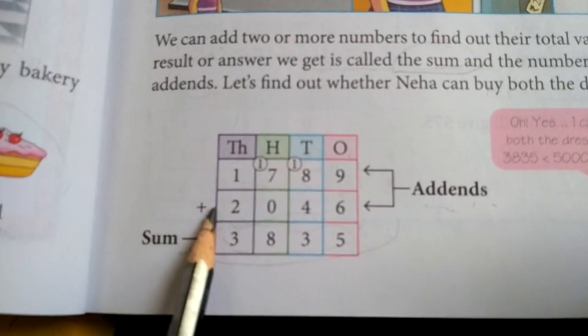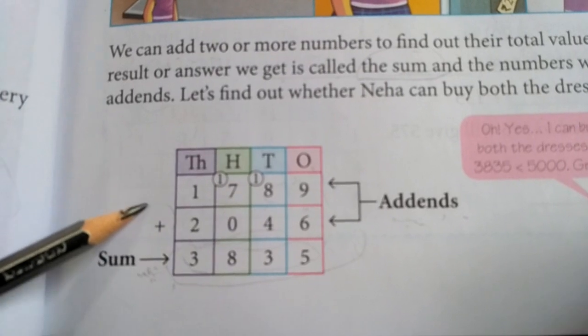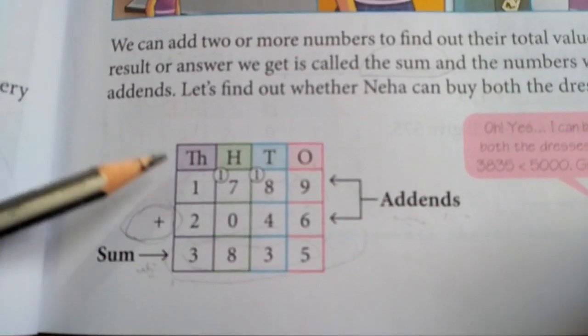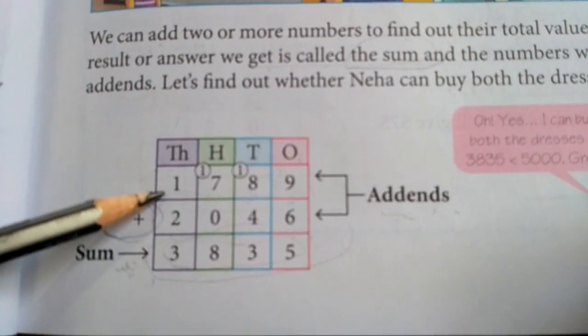Here you can see 1789 is smaller than 2046. But while doing addition problems, we can write the addends in any sequence.